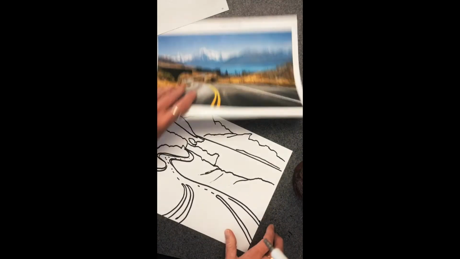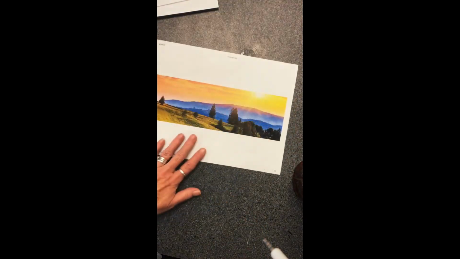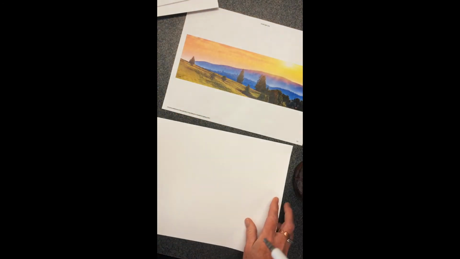So that one's a more complex one, a little bit. Probably one of the simpler ones to do would be something like this, because you've only got just a few things that you're going to be drawing there.